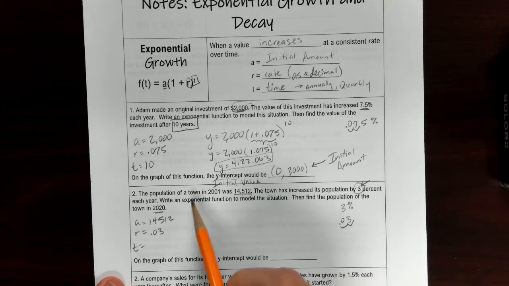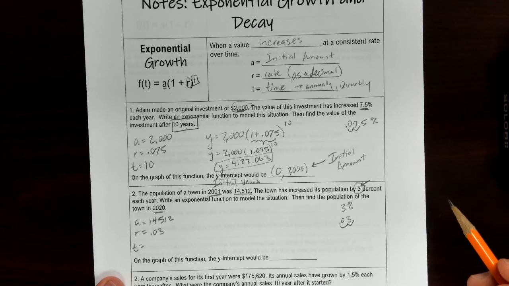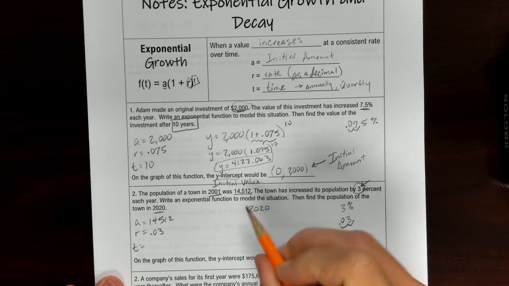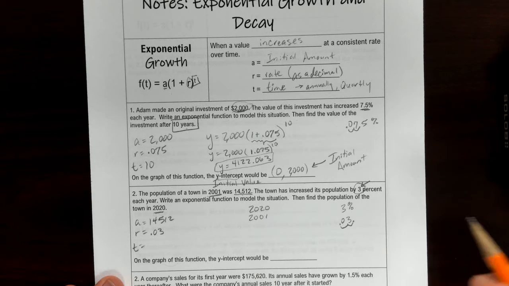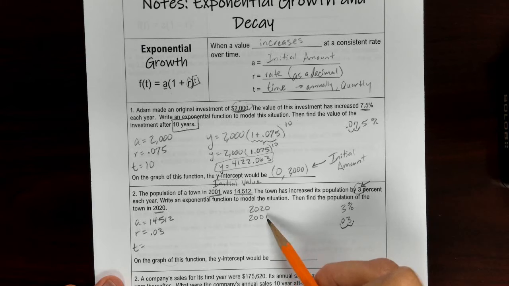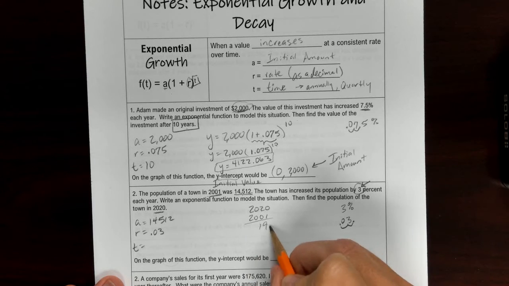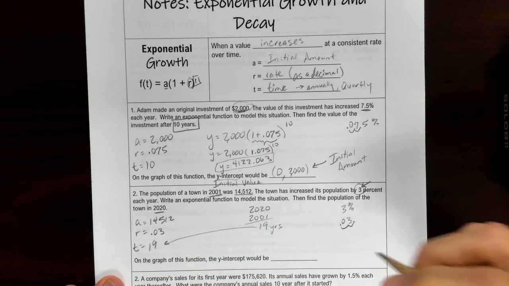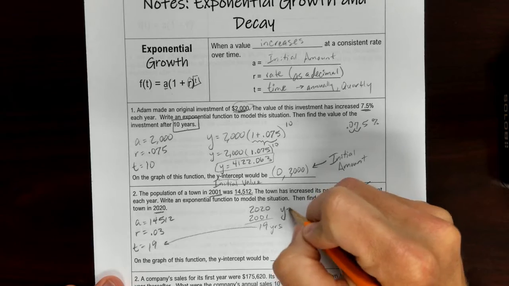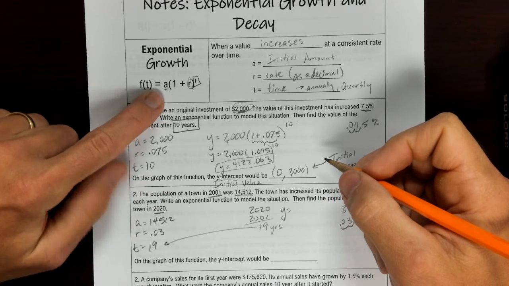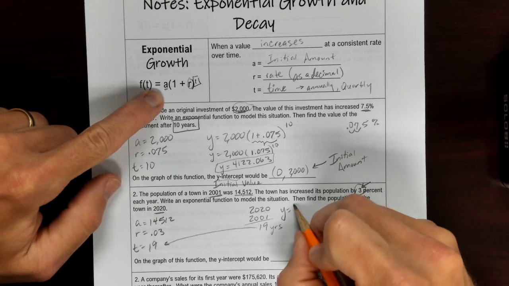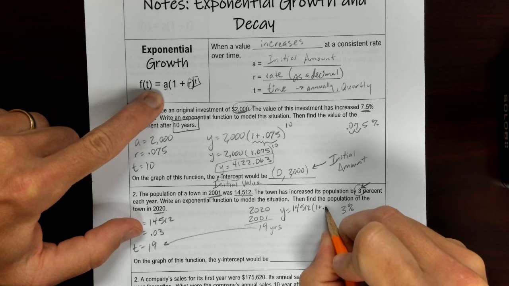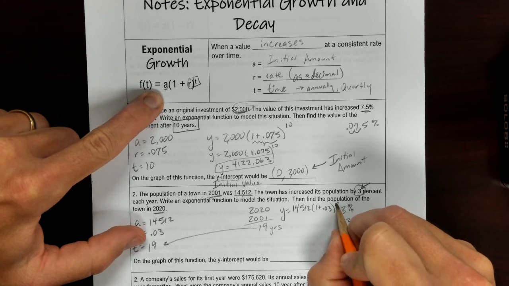Now, the time. It says it was 2001, and it wants to know the population in 2020. So I need to know the difference in years between those 2 years. From 2001 to 2020, 19 years have elapsed. So that is your time, 19. Now, to write my equation, I'm plugging into this formula, so y equals A, which we know is 14,512, times 1 plus the rate, which is 0.03, raised to the 19th power.